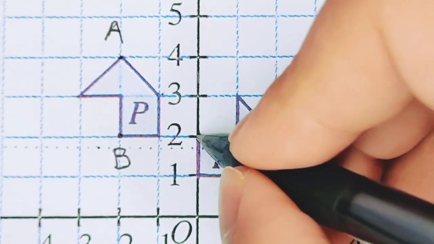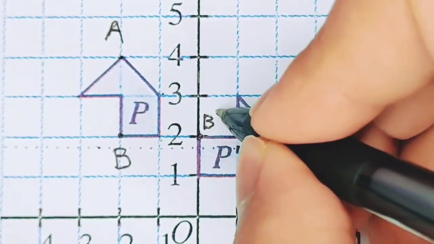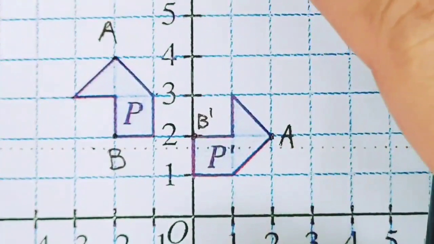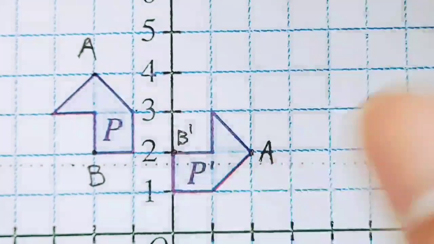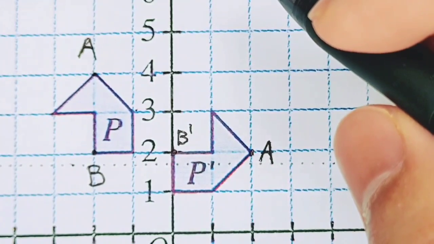Obviously, it is there, B prime. So now we have two different points.